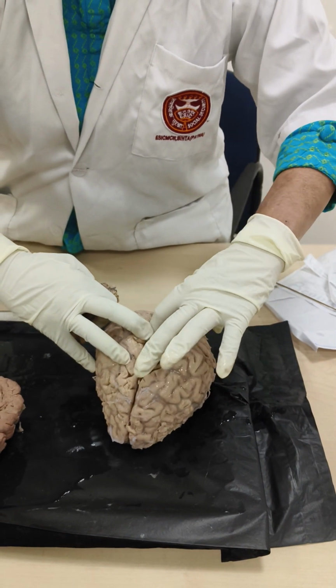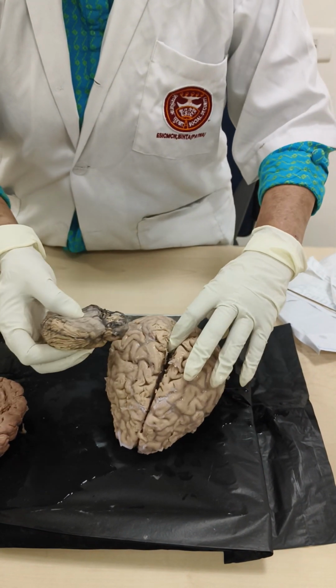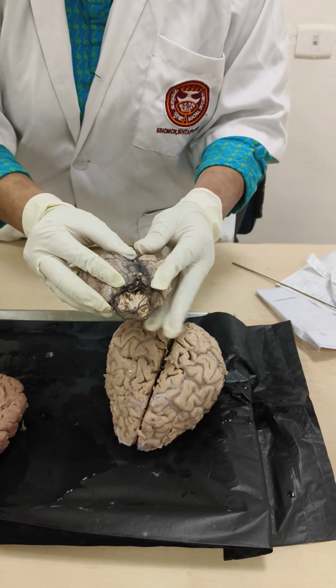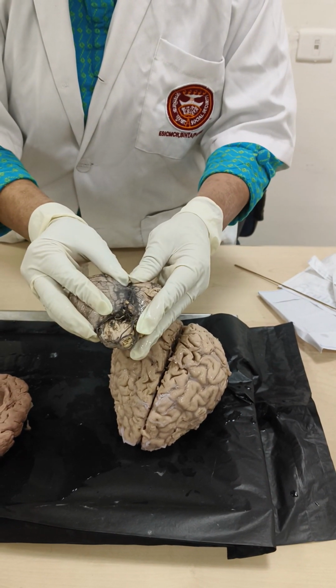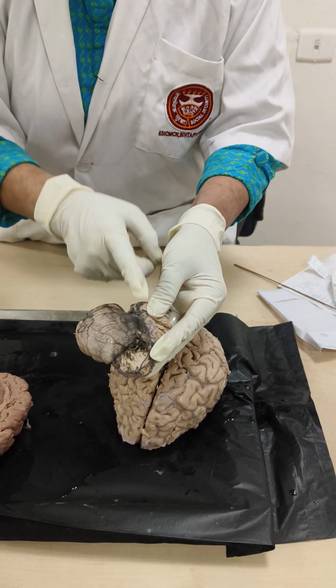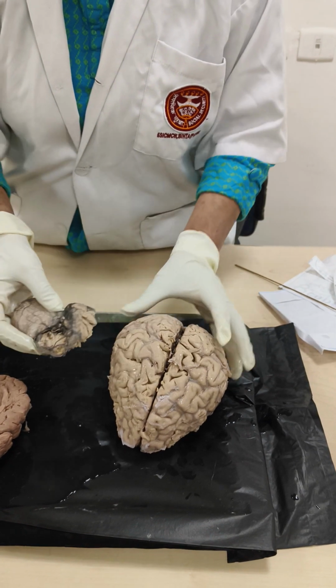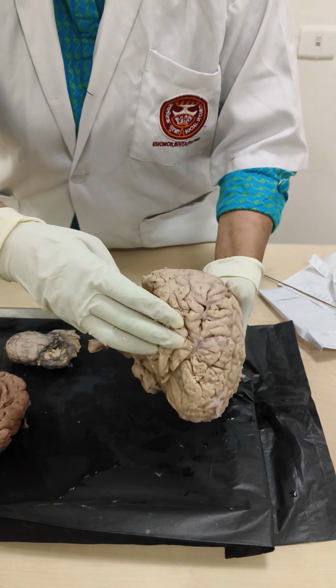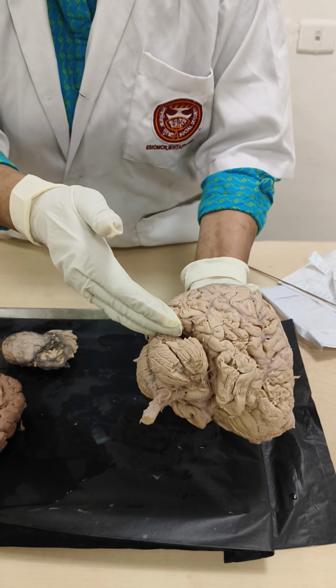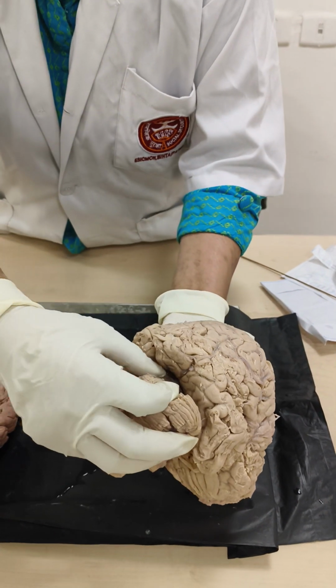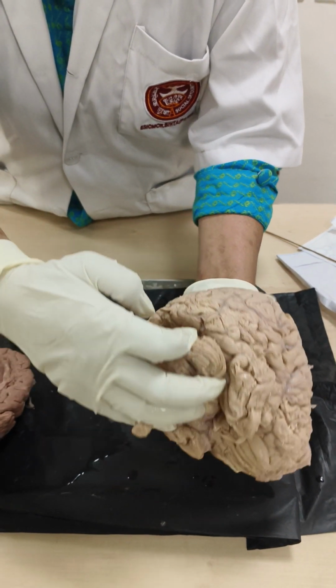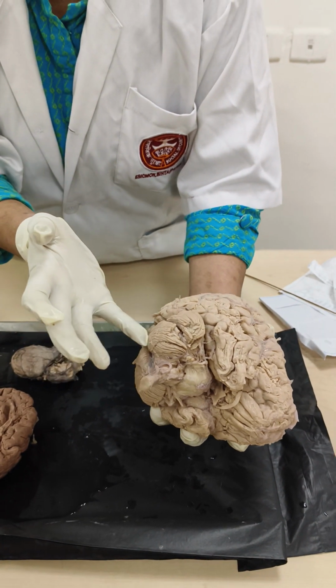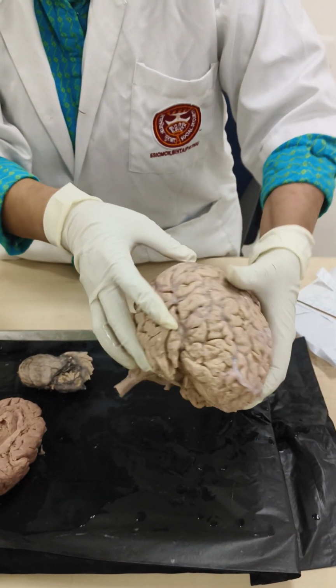Likewise, the cerebral hemispheres are connected by the corpus callosum. This is the commissural fiber in between. Likewise, the two cerebellar hemispheres are connected by the vermis. This is the superior vermis. This is the superior aspect of the cerebellum. So here lies the superior vermis, and this one is the inferior vermis because it lies inferiorly.